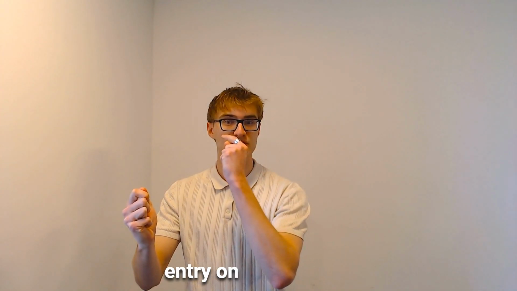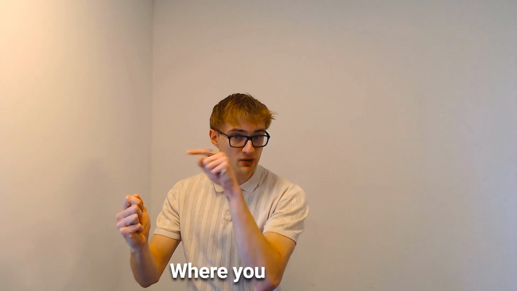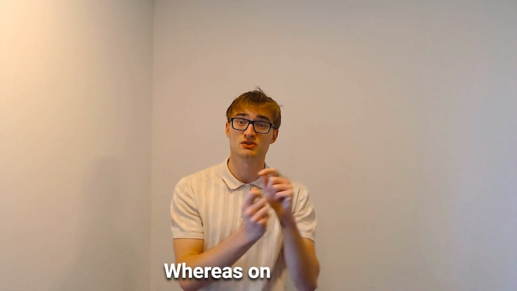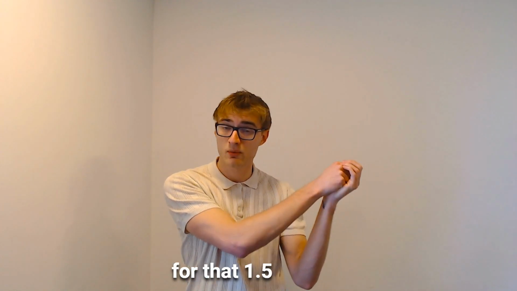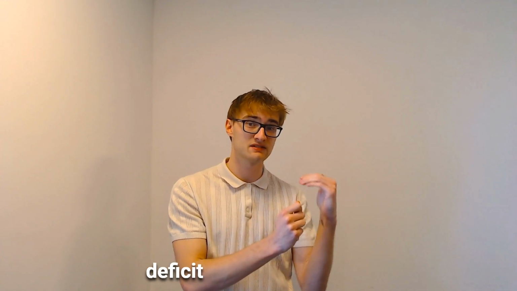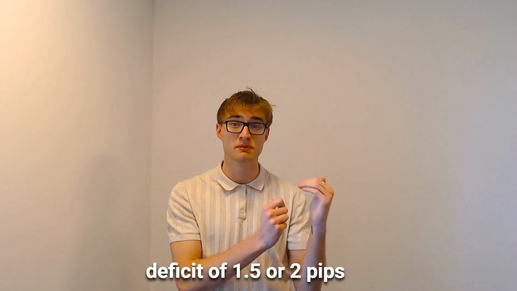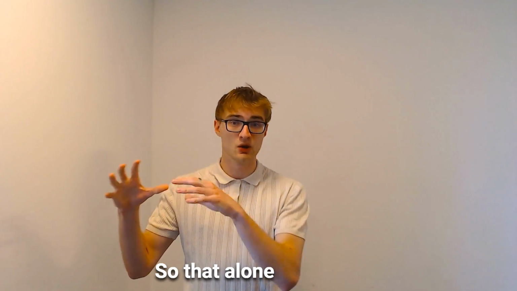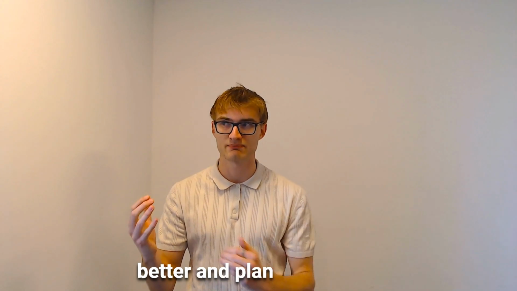If you have an entry on EURUSD, where you click the button to enter is more or less where you're going to enter, right? Whereas on GBPJPY, you have to account for that 1.5 to 2 pip spread when you enter. So when you click that button, you're already at a deficit of 1.5 or 2 pips as soon as you enter, whereas with EURUSD, you're not. That alone helps me manage my trade a bit better and plan my entries.